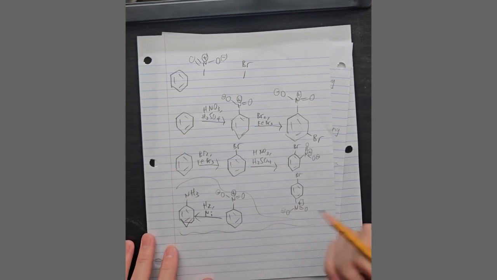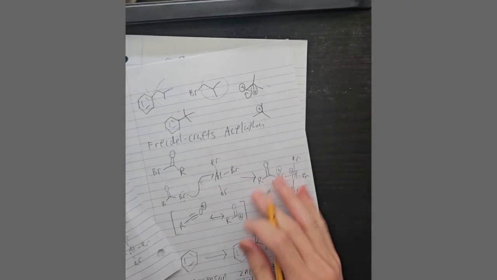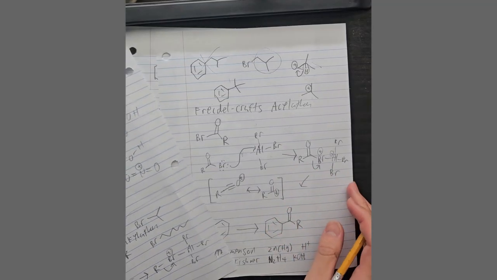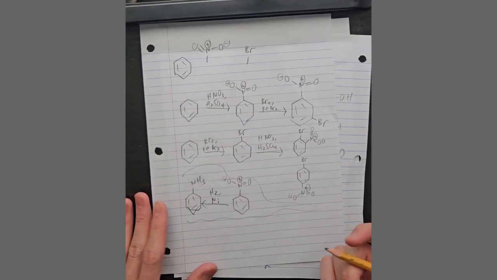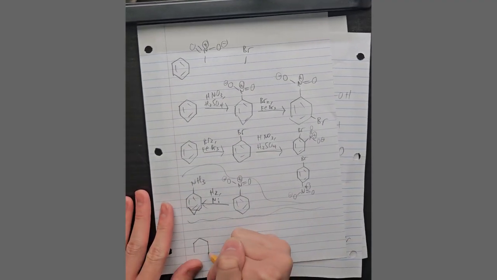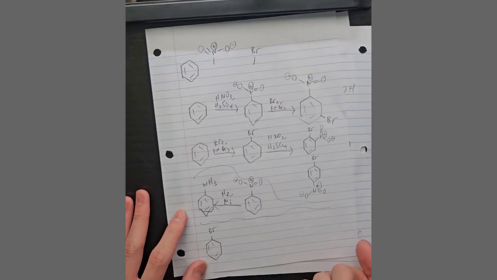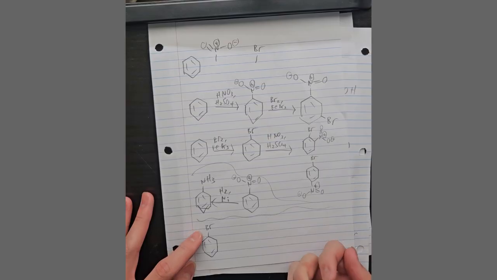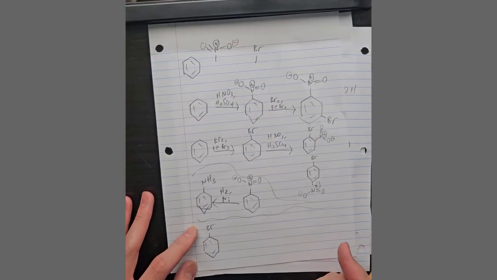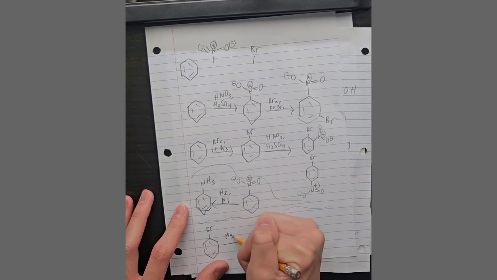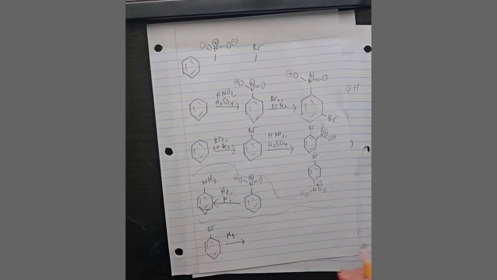And one final thing, the Friedel-Crafts acylation and alkylation, these are not the only ways to add a carbon-carbon bond to one of these. You can also use, say, like, Grignard reagent. So, say you have bromobenzene, react it with, sorry about that.